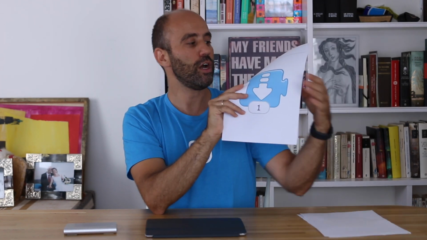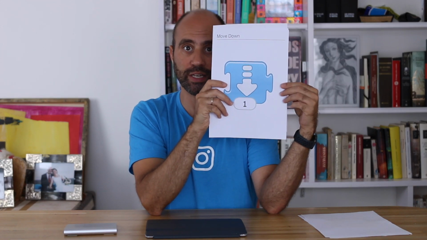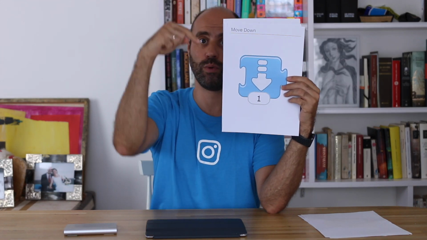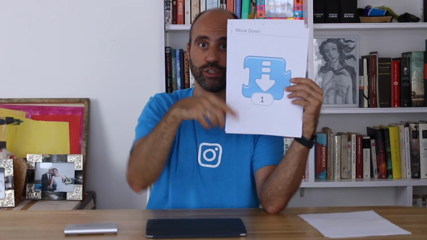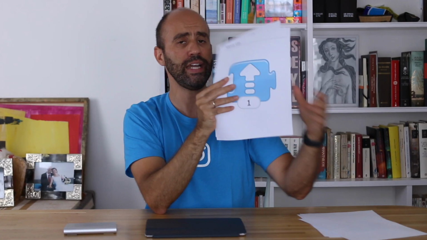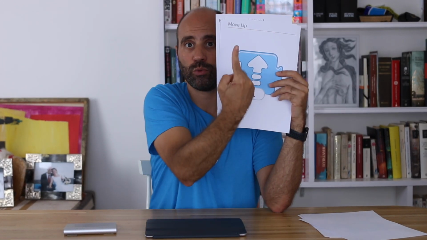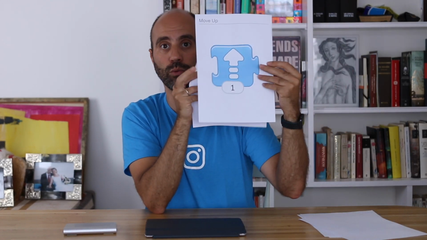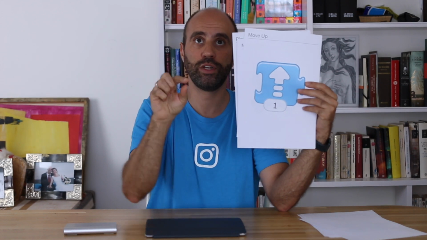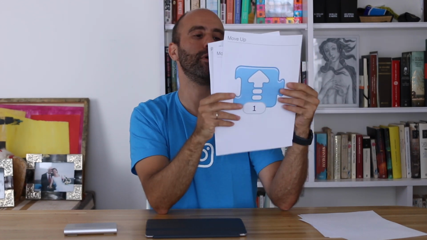parts. We also have movement blocks, which we're gonna use today. So this is the move down. So when you use it, the object is going to move down one. Move up, so the object will move up one block, one square, because it has a 1 on the bottom. You can change that number. Today actually we are going to do that. So I didn't explain that.